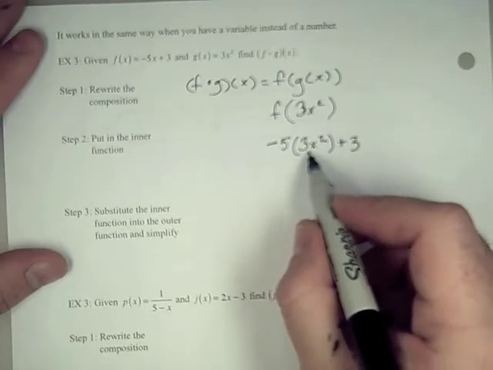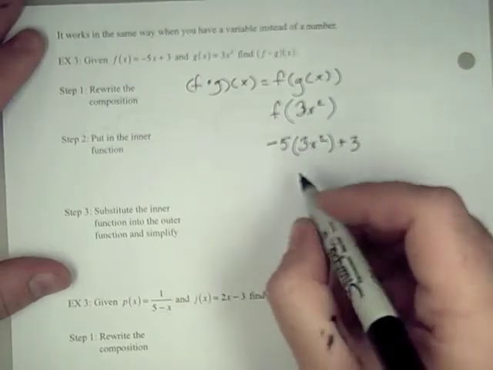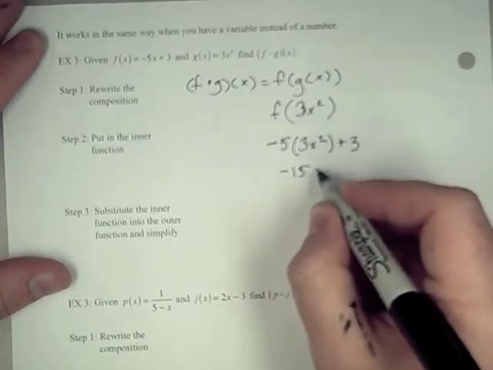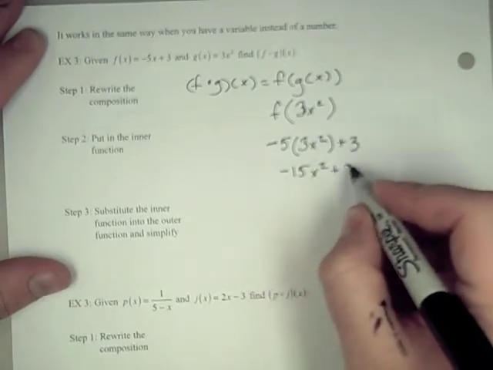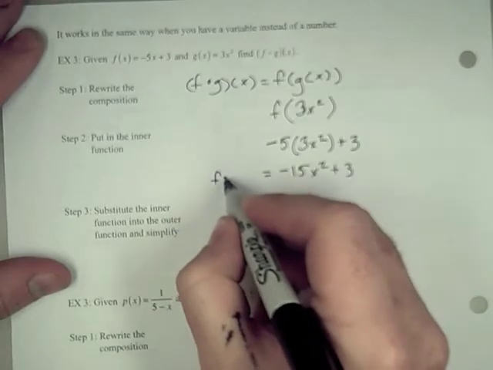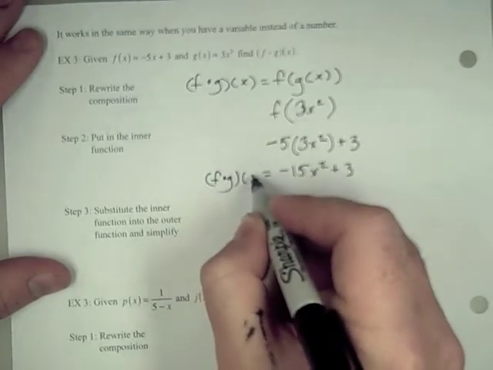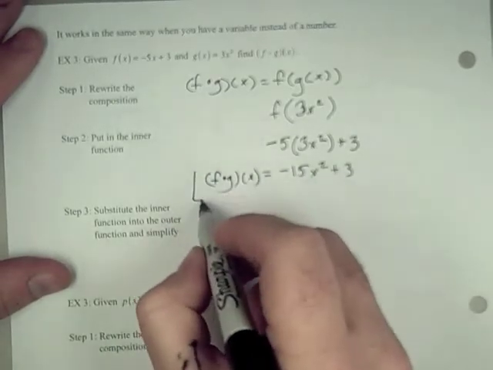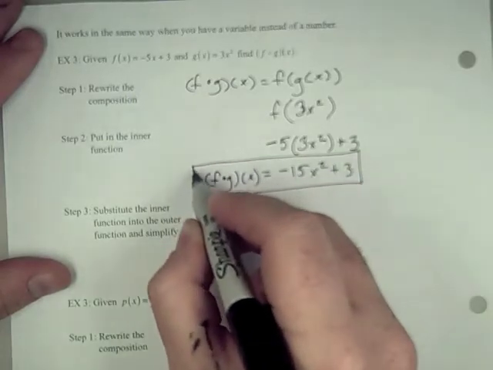Negative 5 times 3x squared is negative 15x squared plus 3. That is your final answer. f of g of x equals negative 15x squared plus 3.